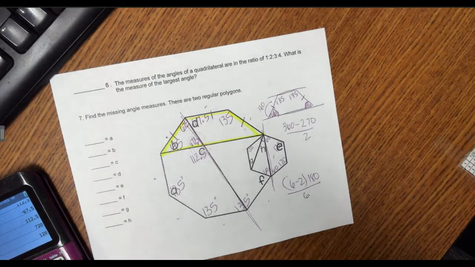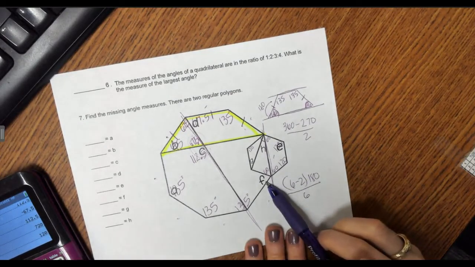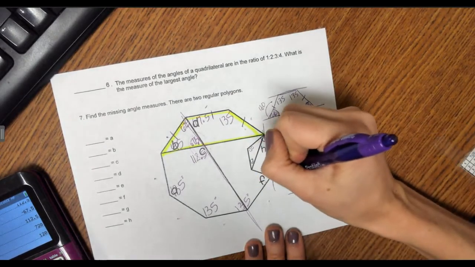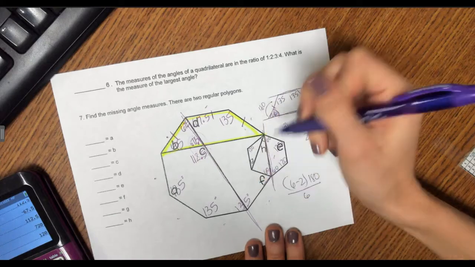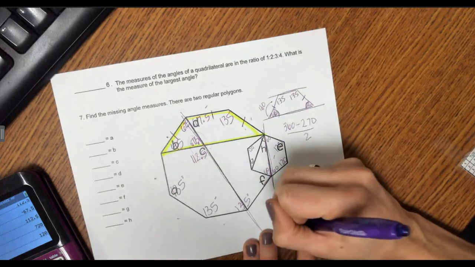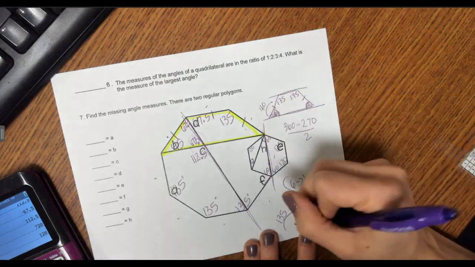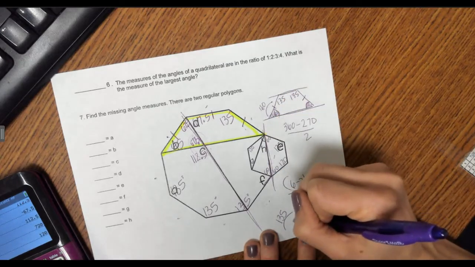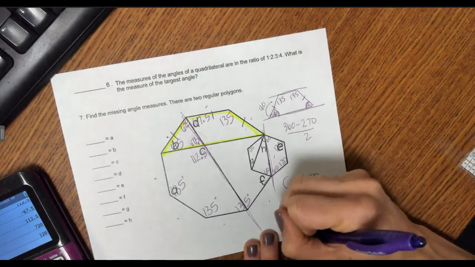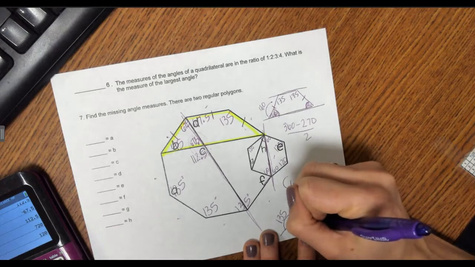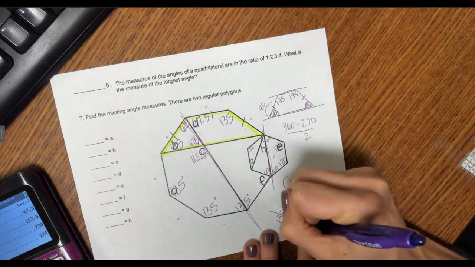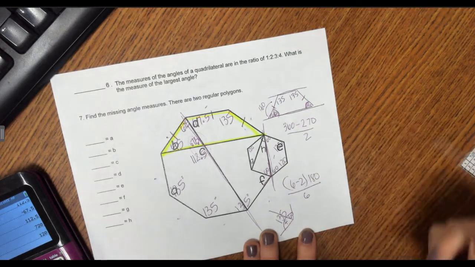I'm going to go ahead and find angle F. I know that this whole angle of my octagon is 135, and I've used 60 degrees of it. So that whole angle kind of is going like this. This is F, and this is 60.